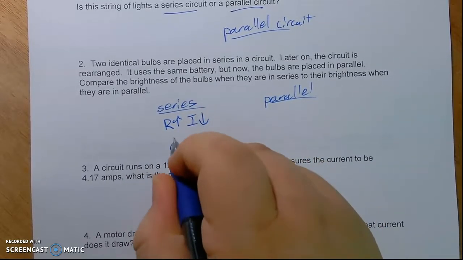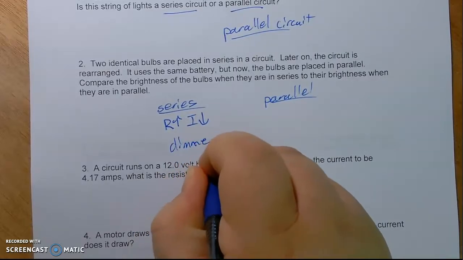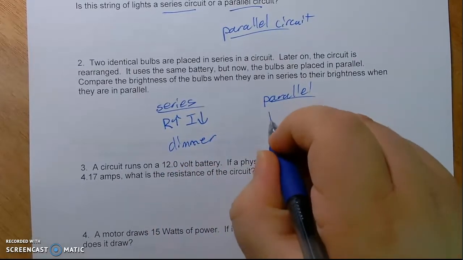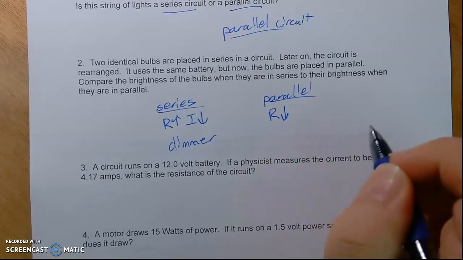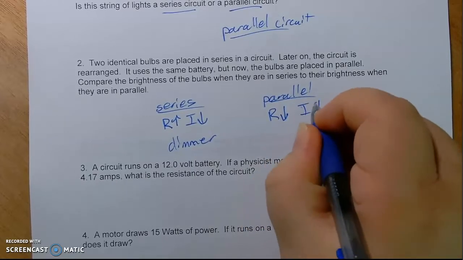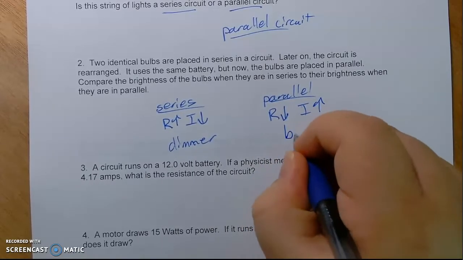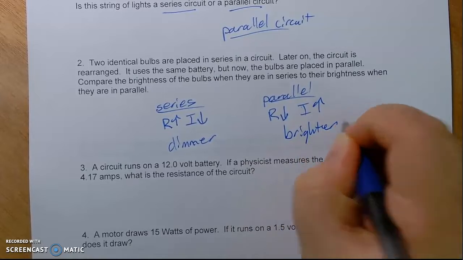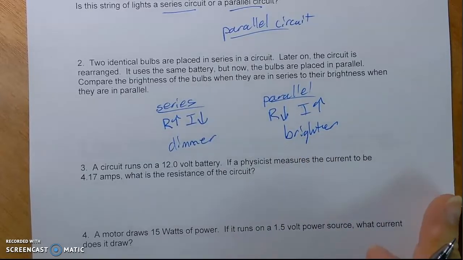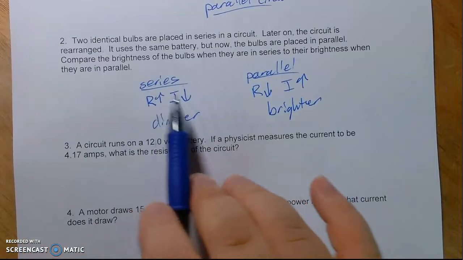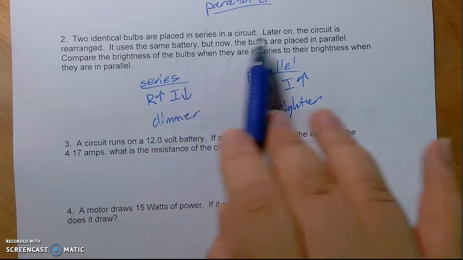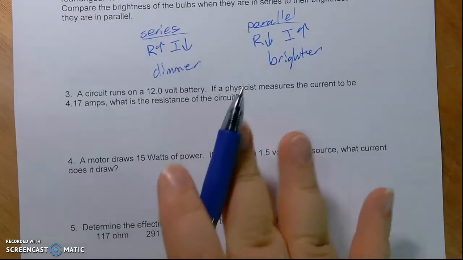If the current goes down, the lights are going to be dimmer. In parallel, resistance goes down, so the current goes up, and therefore those are brighter. So lights in series will be dimmer, lights in parallel will be brighter.